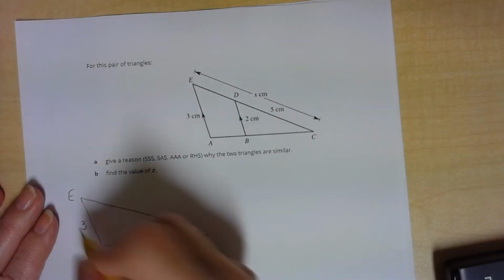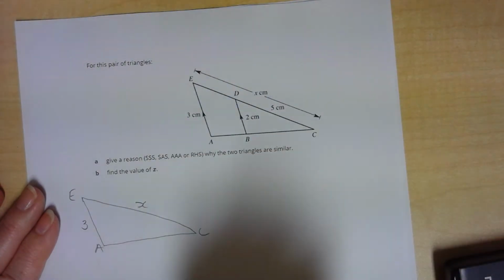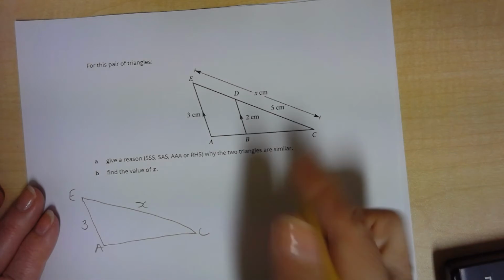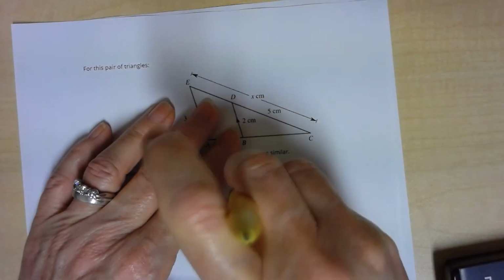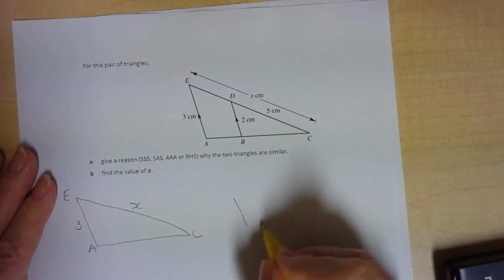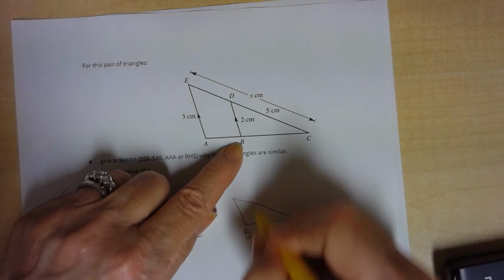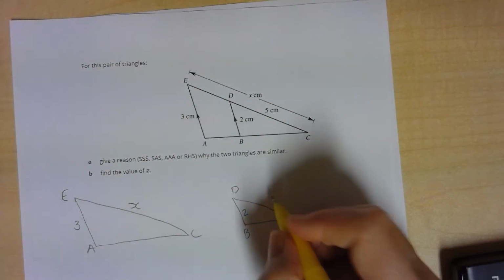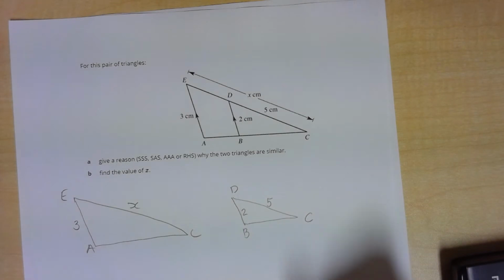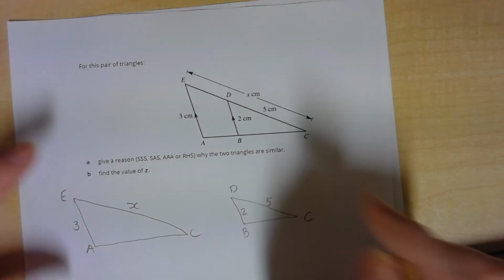There's a 3 here. There is an X here. That's that whole side. And there's nothing down here for me. And then I have the little one. I should draw it neatly, or as neat as I can, without a ruler. There's the little one. It's B and a D and a C. It has a 2 here. And it has a 5 here. And it says, give a reason, SSS, blah, blah, why the two triangles are similar.